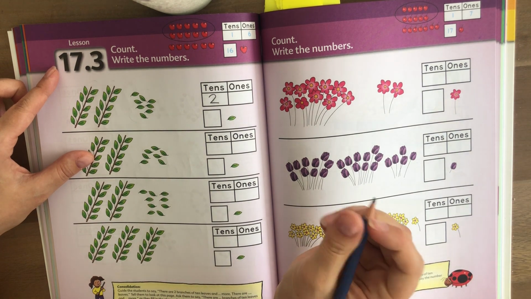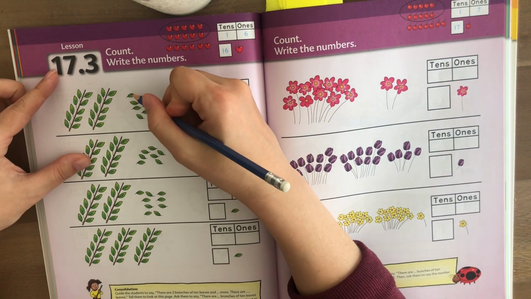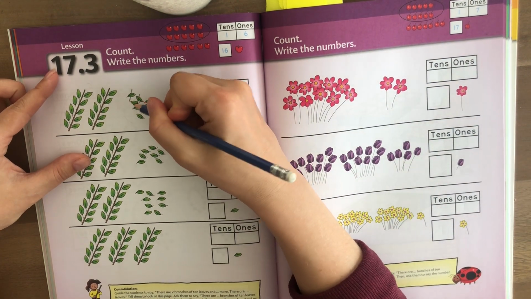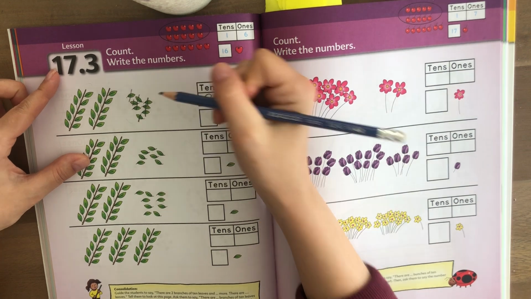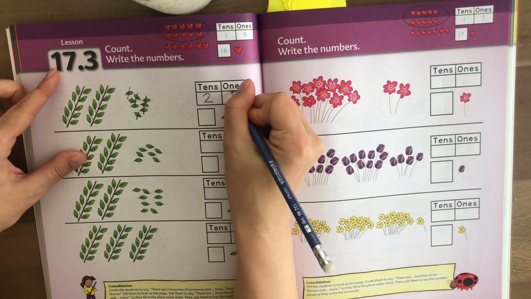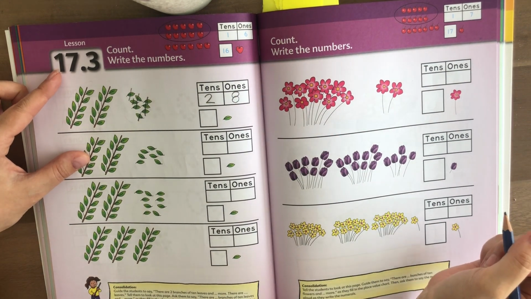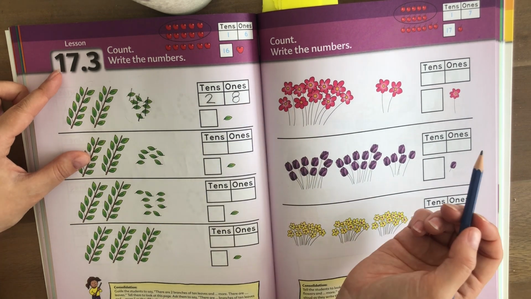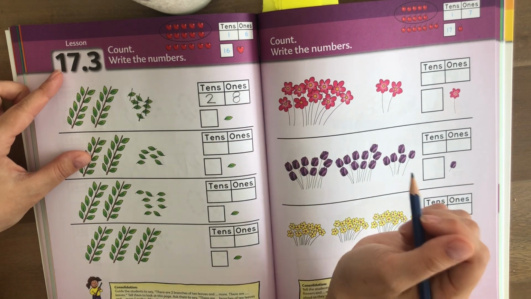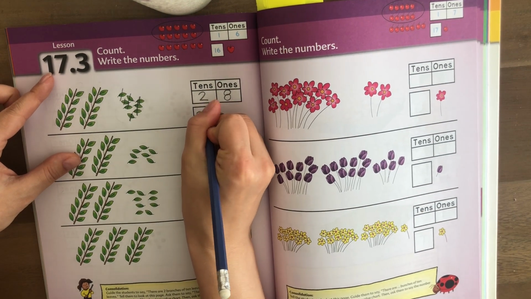Now, Mrs. Peterson is going to use her ticking method, so I don't forget to count a leaf. 1, 2, 3, 4, 5, 6, 7, 8. I have 8 ones left over, so I'm going to put 8 in the ones box. Now, if I was to put these numbers together, which number would I have? What number would I get? 28. Good job.